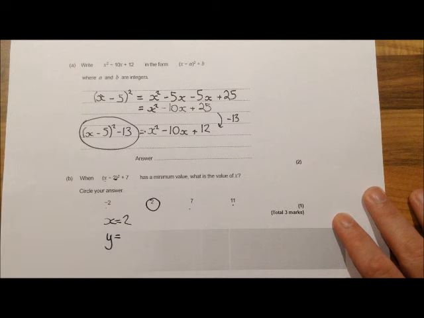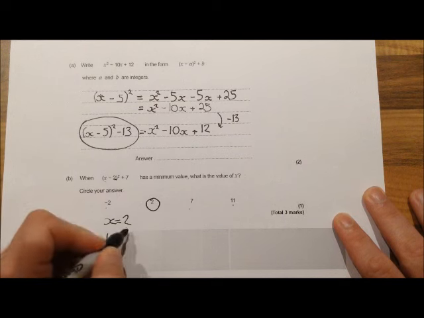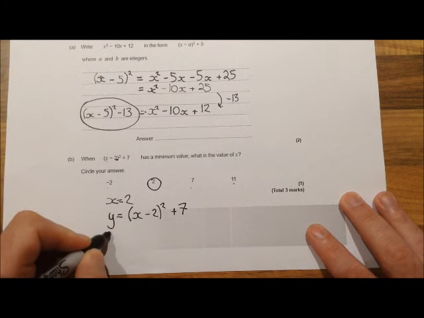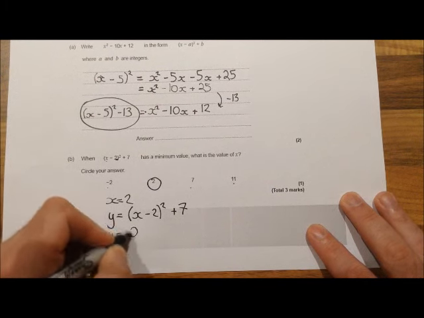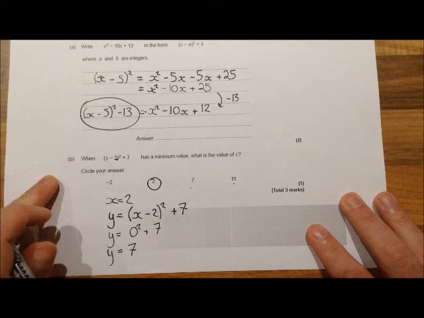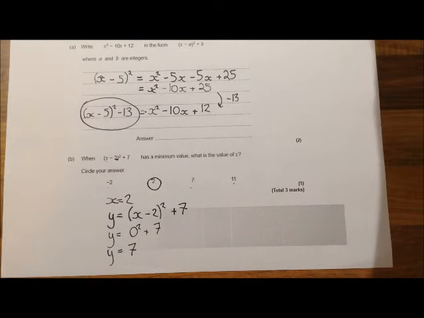What would the value of y be if x was 2? Well, don't forget, if this is our little expression, our little equation, if x was 2, we would get y equals 0 squared plus 7, so y would be 7. It's not asked that here, but it might be useful in the exam.